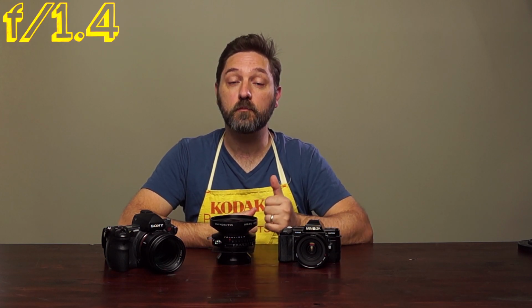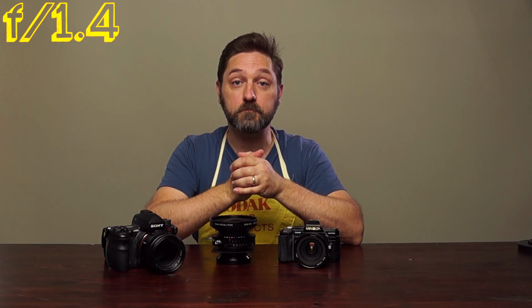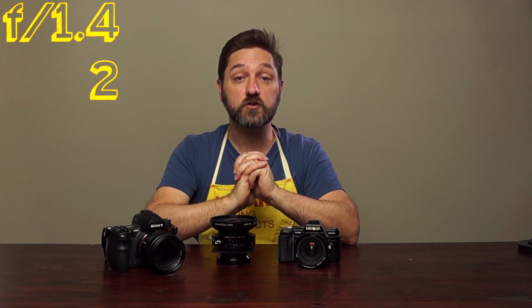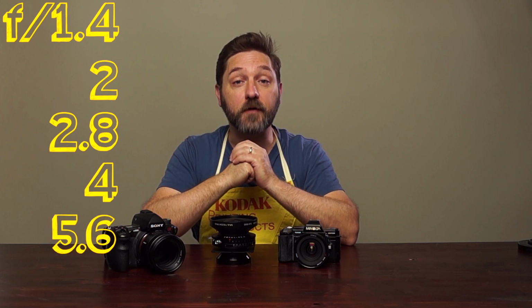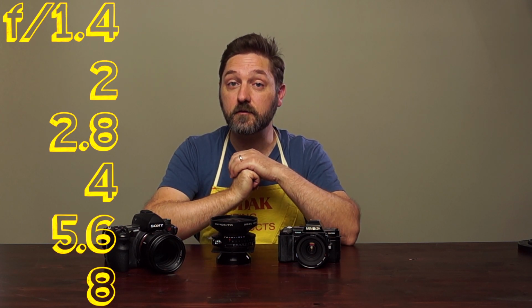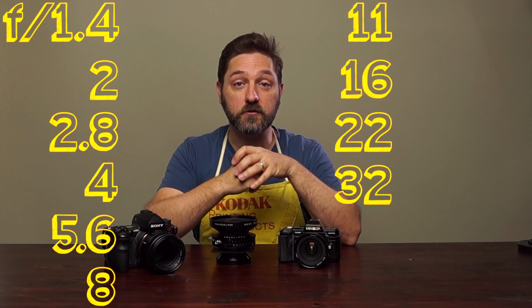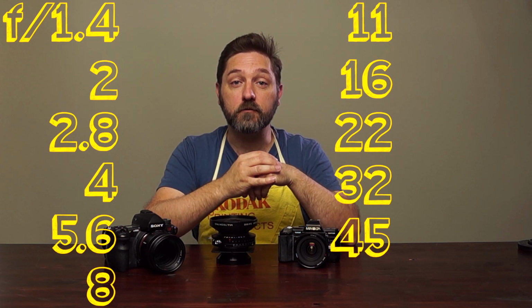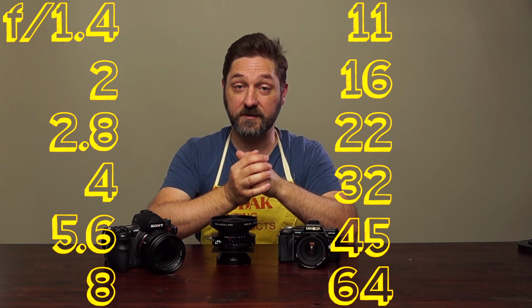If you reduced the diameter so that only half the amount of light came in, then you would divide that number and it would come up to f1.4, and that would stop half the light from coming in. Then you would have f2, f2.8, f4, f5.6, f8, 11, 16, 22, 32, 45, and 64. Now most cameras do not go beyond f64.